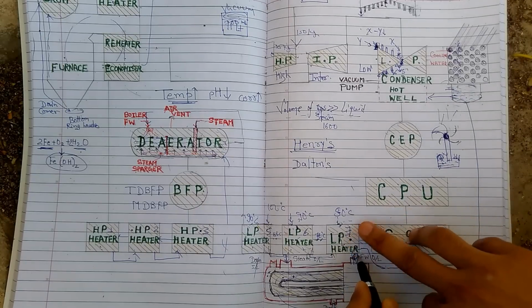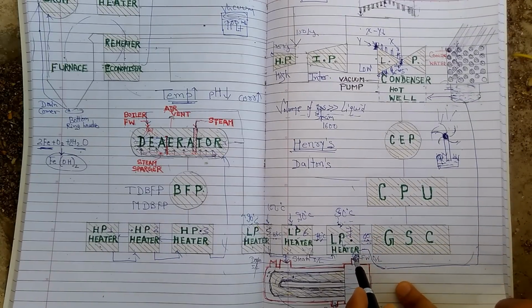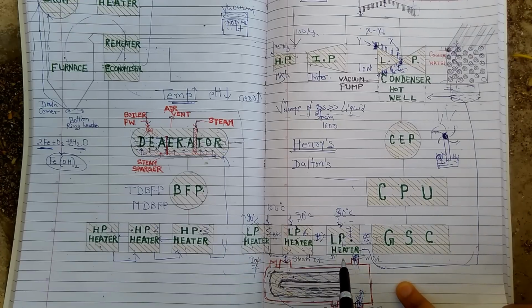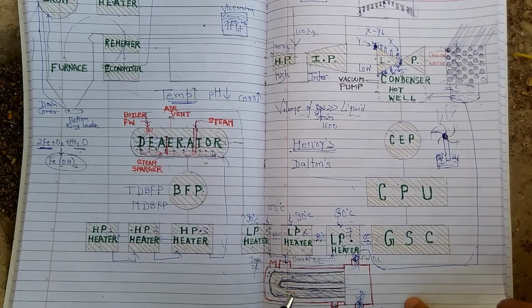If it is my LP heater 7, then this feed water outlet goes to the inlet of LP heater 6. LP heater 6 is also similar, so the inlet will come from here again. Similarly, the output of LP heater 6 goes to LP heater 5, and then the feed water outlet of LP heater 5 goes to the deaerator.